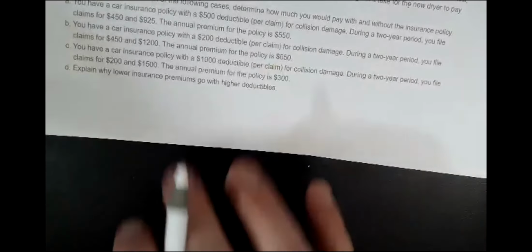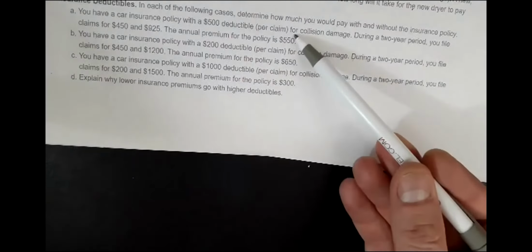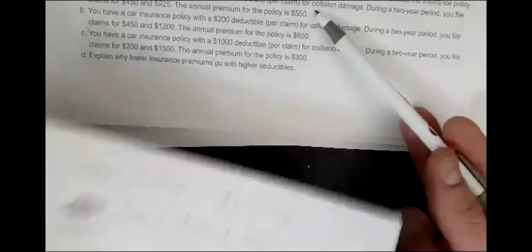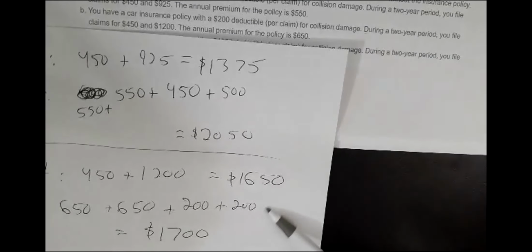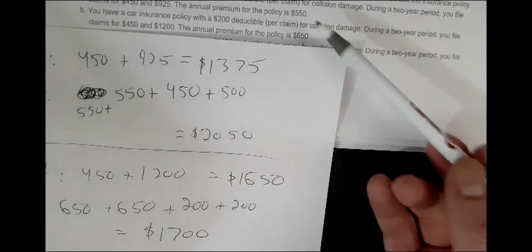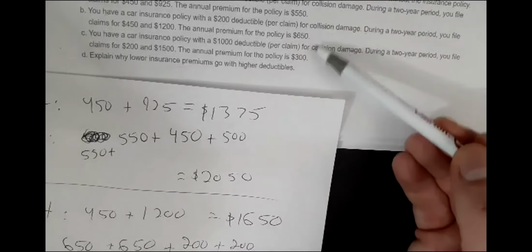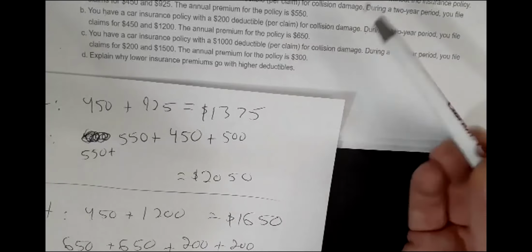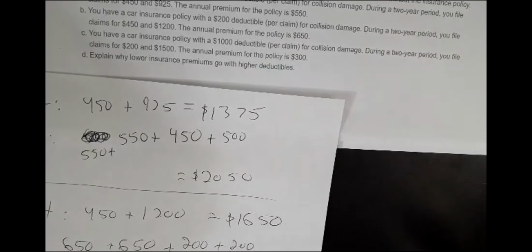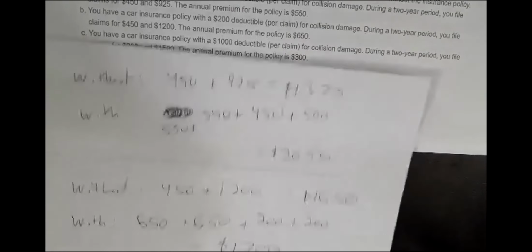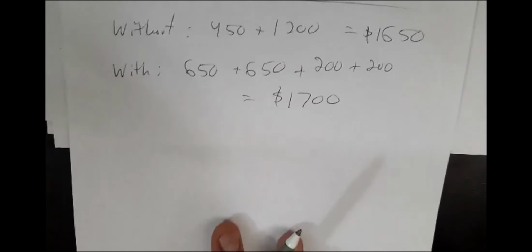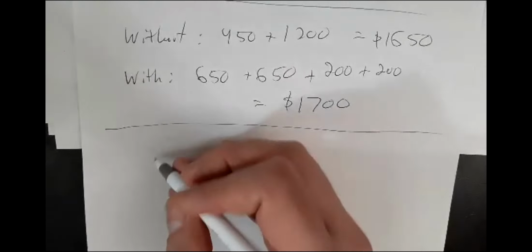But I think what they're trying to get at with these problems, and they say it in part D, is, what is the difference between your premium and your deductible? So each of these, premium went up here, but our deductible went down, right? Same thing here, our premium is going down, our deductible is going to end up going up. So there is a sort of trade-off between how much you pay for your premium and how much you pay for your deductible.